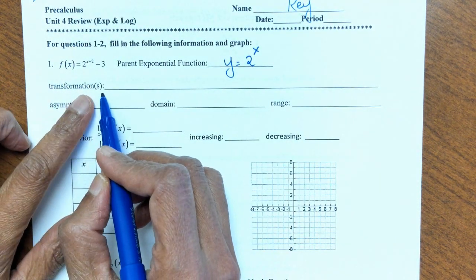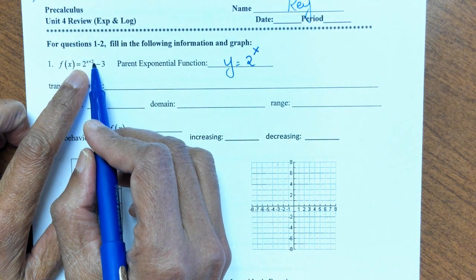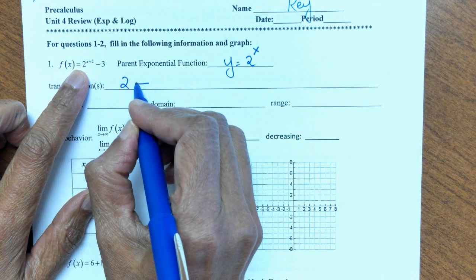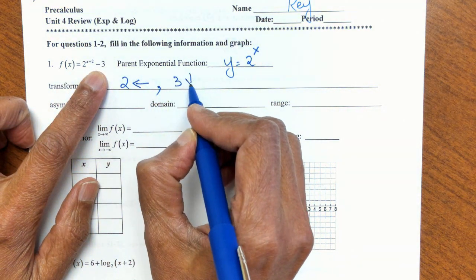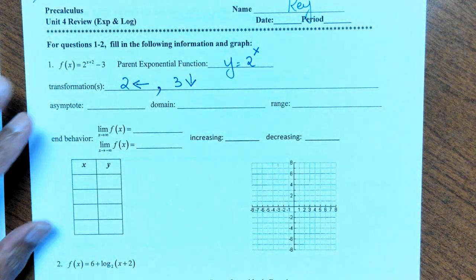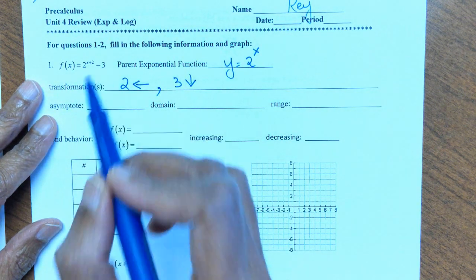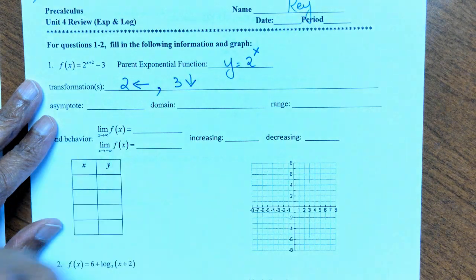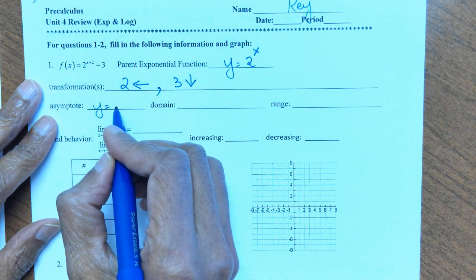But then it asks for the transformation. So how does it go from here to here? It's x plus 2. That means it's moved 2 units back, because horizontal is always in the opposite direction. But the vertical stays the same, so 3 units down. And the asymptote, this is an exponential function. Exponential function has a horizontal asymptote. So horizontal lines are always y equals, so you're looking at the y shift, which is -3.